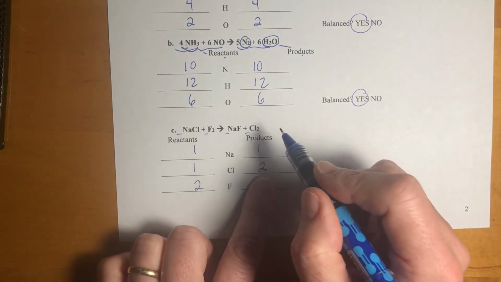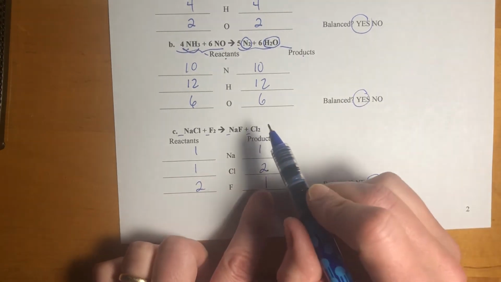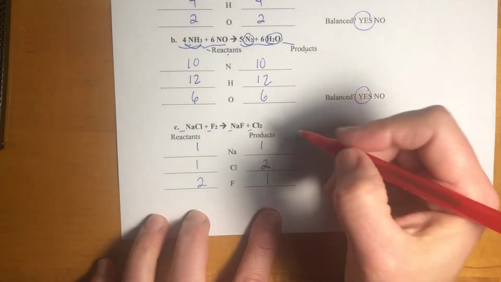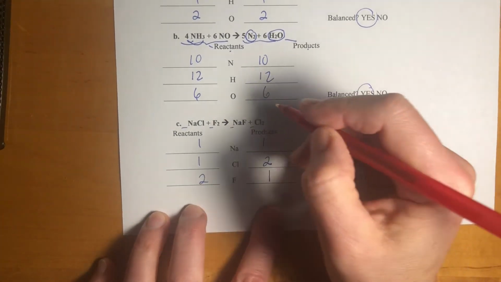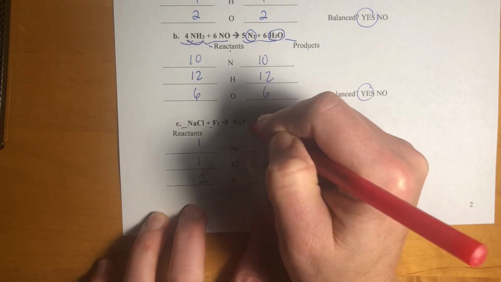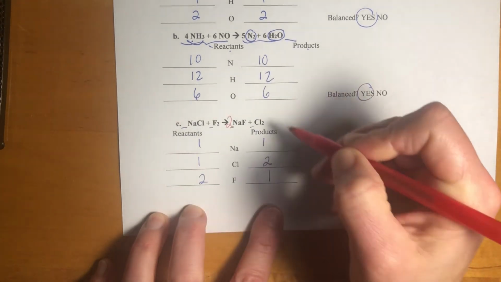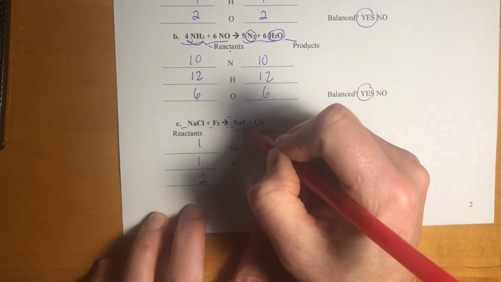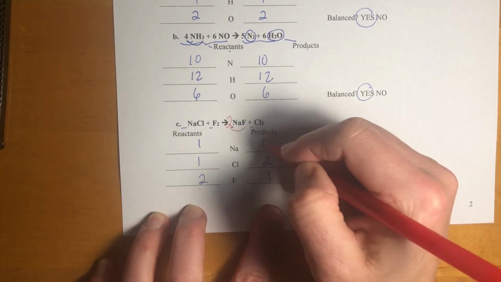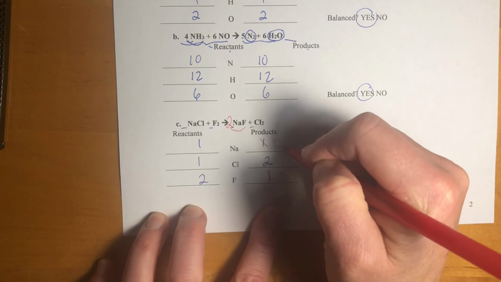It would need to be fixed by adding coefficients to it. And the way you would do it, just so you know, and we'll get to this, is you'd put a 2 in front of here. If you put a 2 there, that would give you your 2 fluorines that you need. But notice it also messes up your sodiums. It makes you have 2 sodiums too.